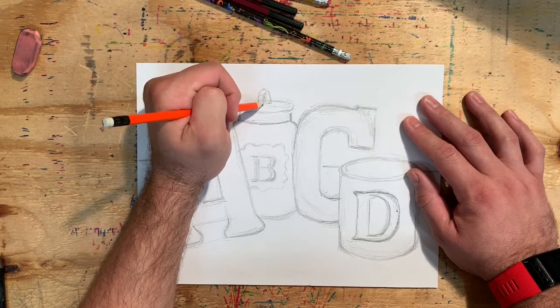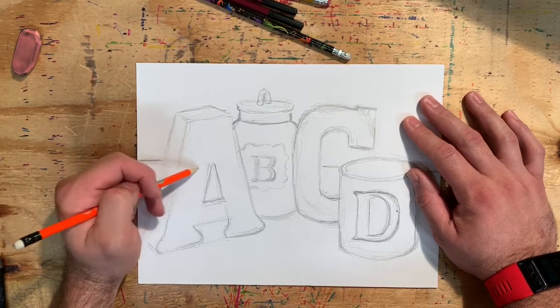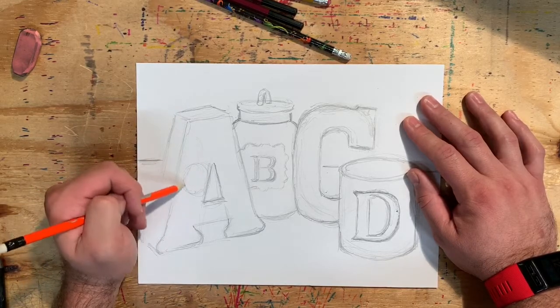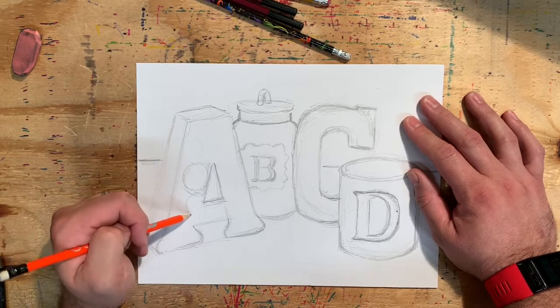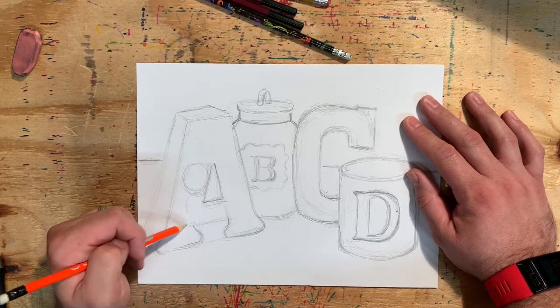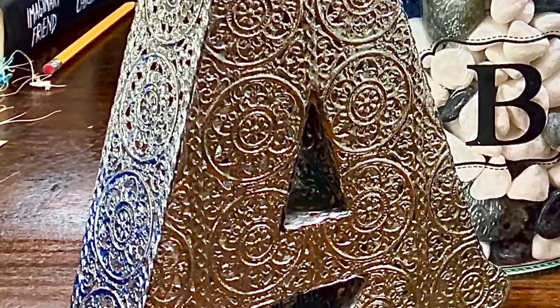As the details get smaller and more complicated, I'm going to have to start looking at my objects even more often and keep checking and double checking that I'm drawing the details the way they really look. So you may have to look at your objects a lot the more you get into those small details that they have.